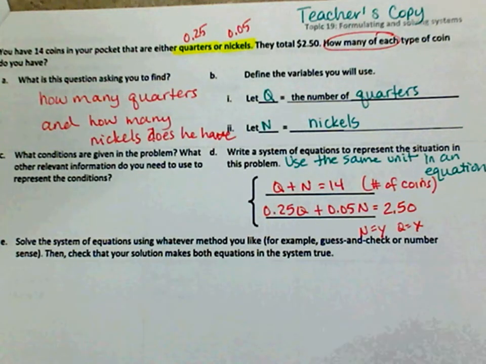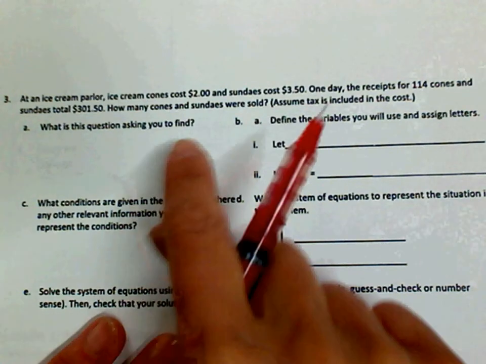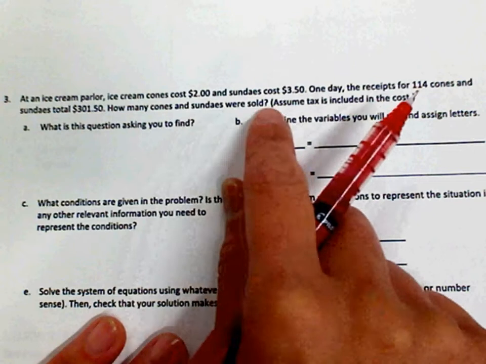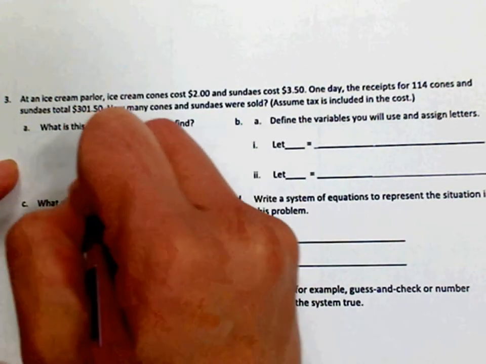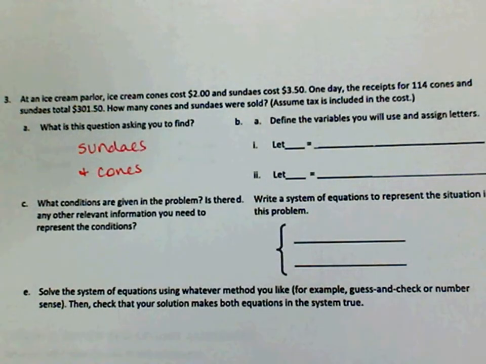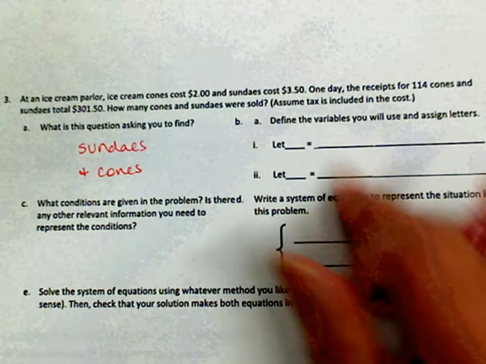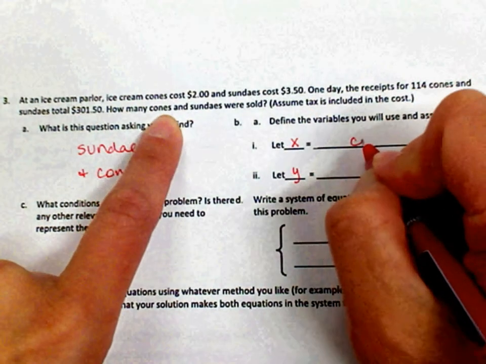Let's look at number 3. At an ice cream parlor, ice cream cone costs $2 and sundae costs $3.50. One day, the receipts for 114 cones and sundaes cost $301.50. How many cones and sundaes were sold? So what are the two things we're finding out? Sundaes and cones. Okay? I'm going to use X and Y for this one because it's a lot easier. What do you want X to be? I'm going to let it be cones, and Y would be my sundaes. Okay?